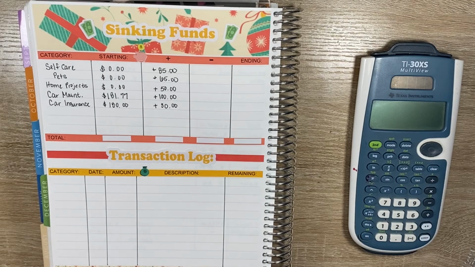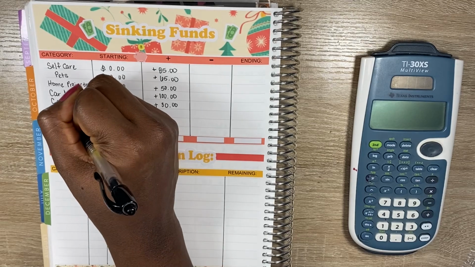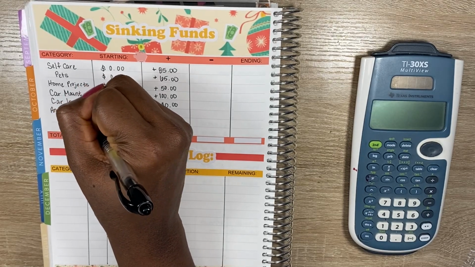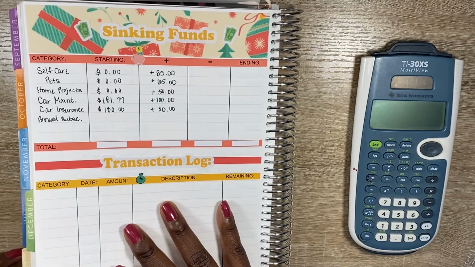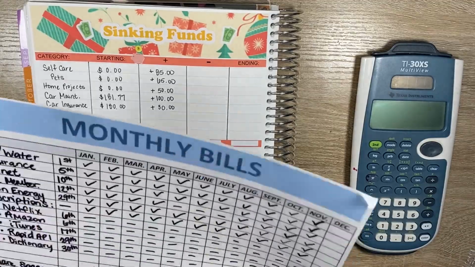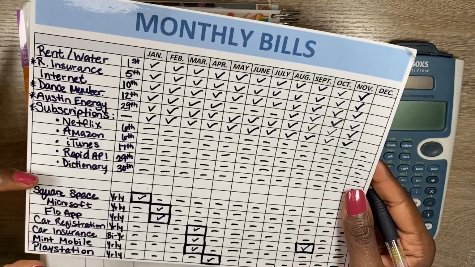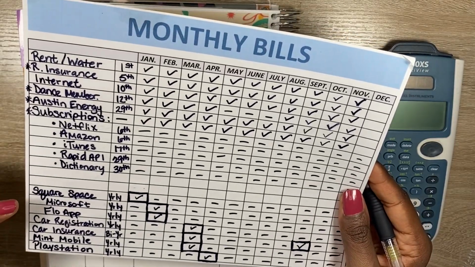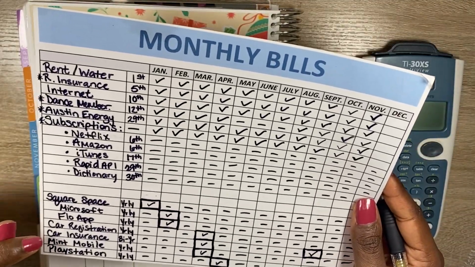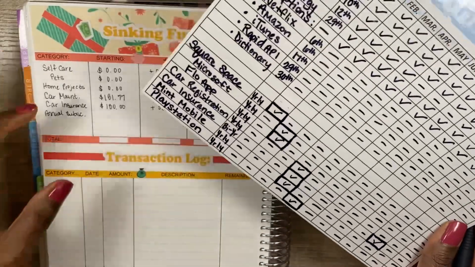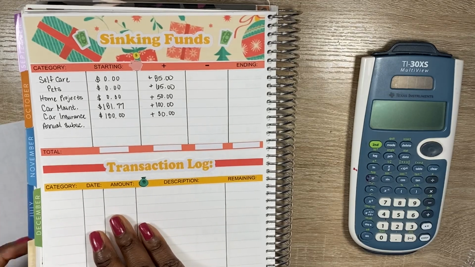Okay, and then after that, I have annual subscriptions. And the annual subscriptions are your regular bills that I've showed you all in a previous video. I'm going to show you all again now. So this is my monthly bill tracker that I keep at the back of my planner, and that will be these categories right here. Not all of them, so it will include Squarespace, Microsoft, Flow app, Mint Mobile, and PlayStation in the annual subscriptions. So those have various due dates throughout the year.